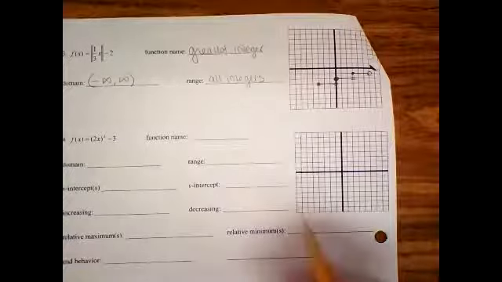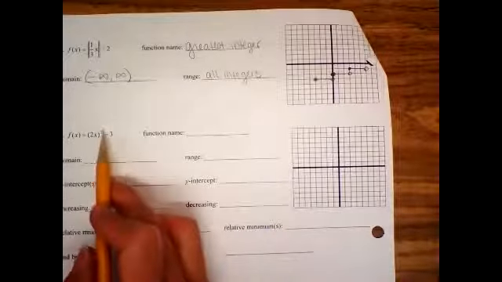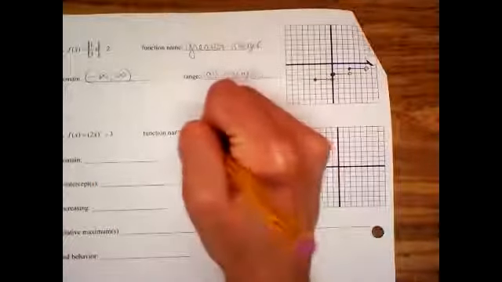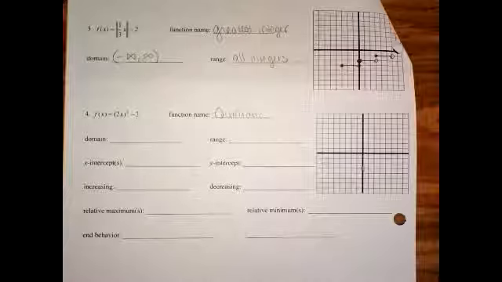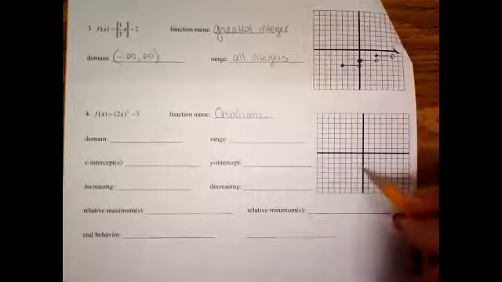All right, cool. What is number 4 called? Quadratic, good. And it went down 3, so we're going to go down 3, put a point. And then what I would do is just plug in numbers on either side of 0.